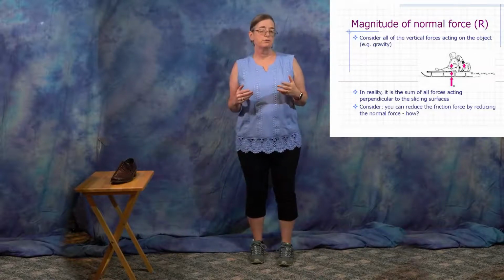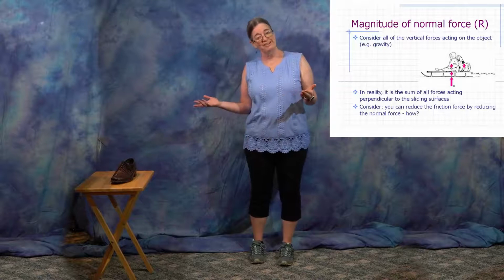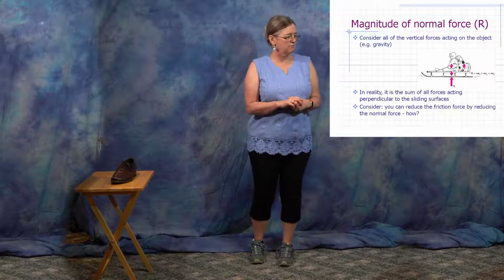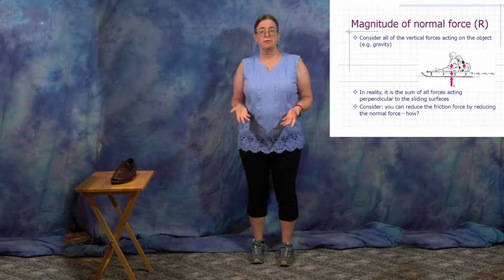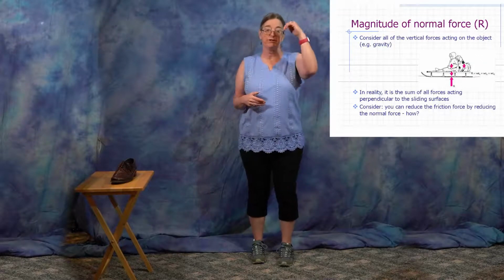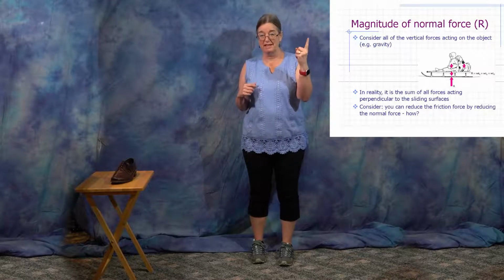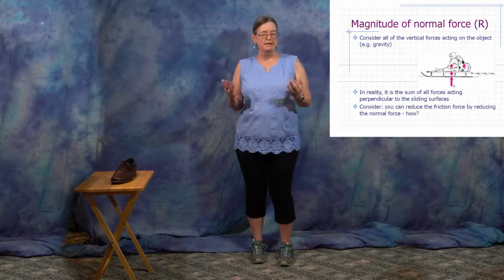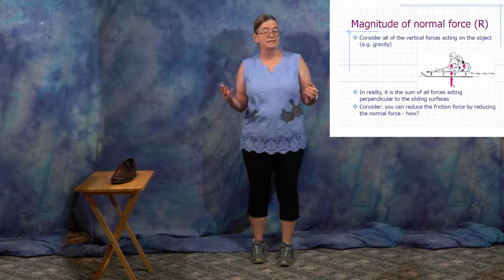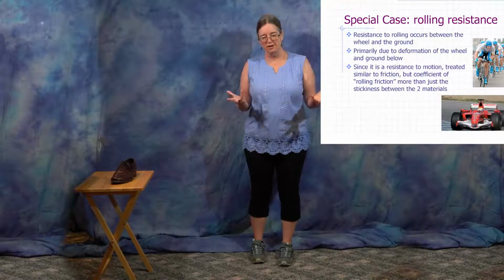So I have to change the normal force. That's the only way I can do that. And since that resultant force acting up onto the bottom of the sled is dependent on all of the forces acting down on the sled, which is the weight of the sled, the weight of the boy, and the weight of the dog, really I have to get rid of one. I'm not going to get rid of the sled because I'm pulling the sled. I suppose I could ask the boy to walk, but more likely I'm going to ask the dog to walk.